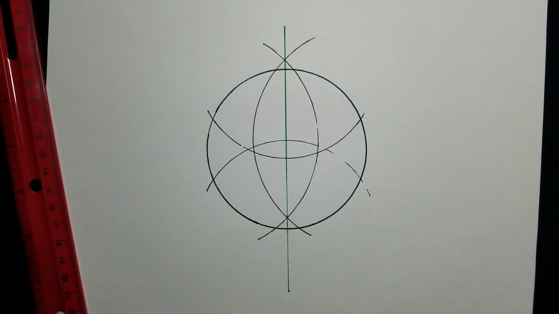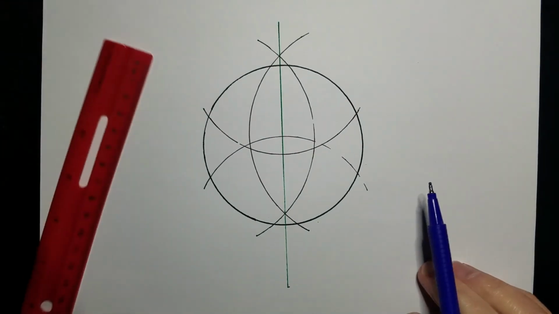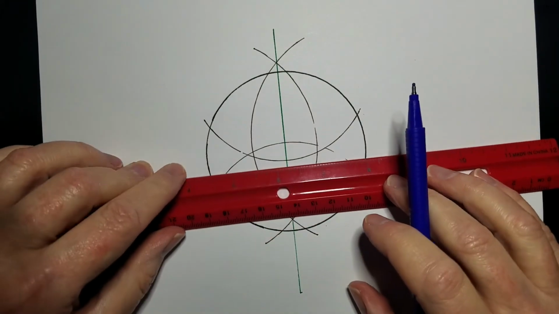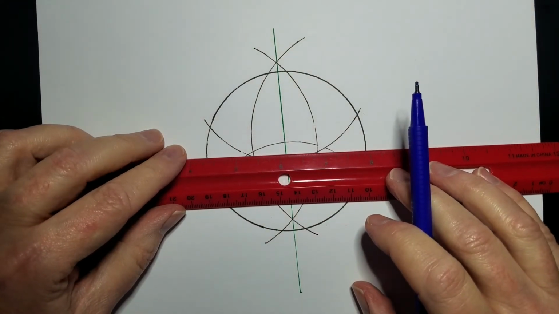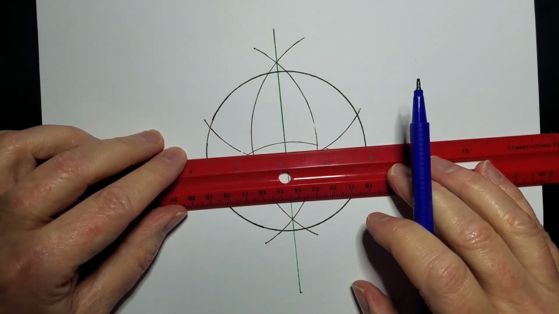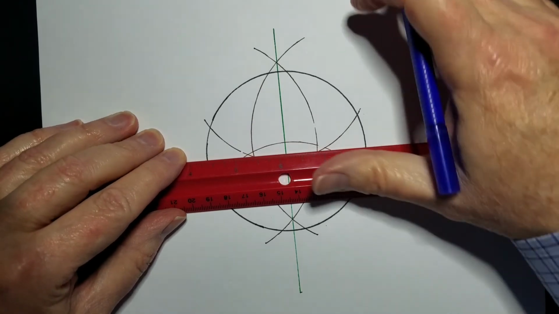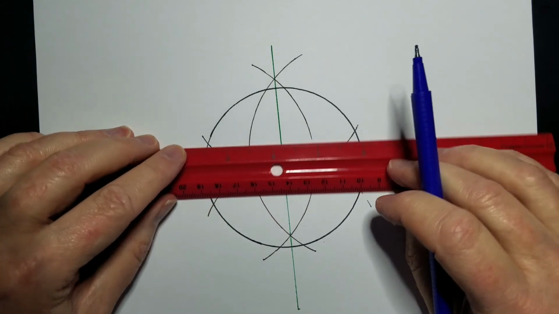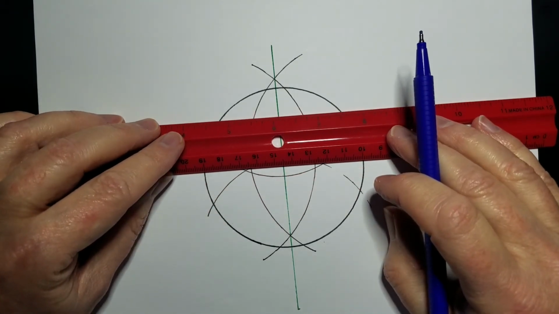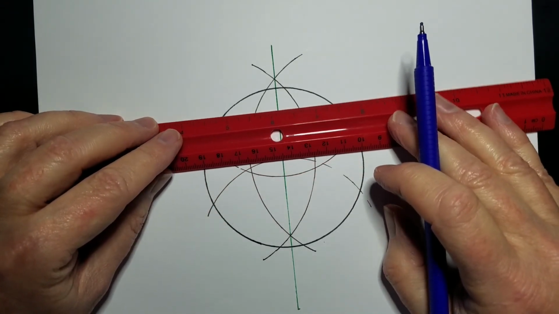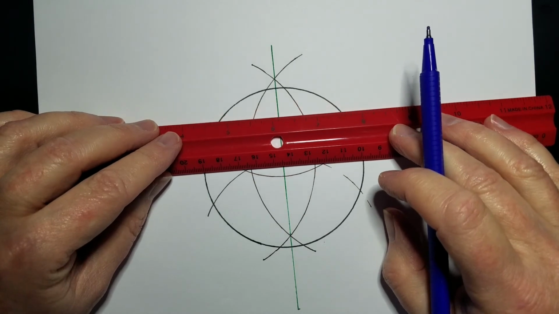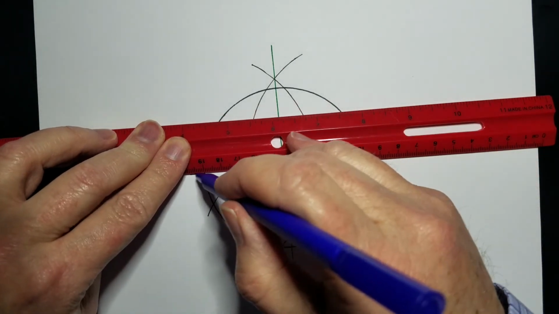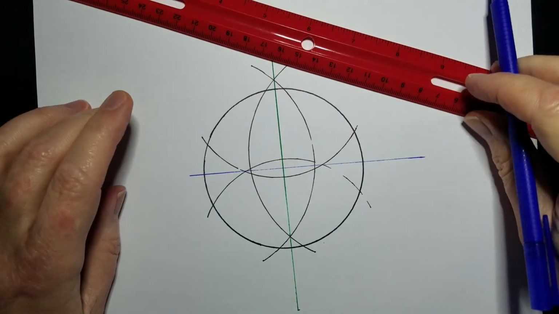Now, going to draw the line connecting those spots. Let me do it this way so I can actually see what I'm doing. Okay. There we go.